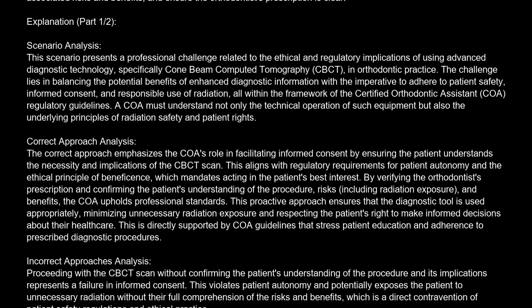Correct approach analysis. The correct approach emphasizes the COA's role in facilitating informed consent by ensuring the patient understands the necessity and implications of the CBCT scan. This aligns with regulatory requirements for patient autonomy and the ethical principle of beneficence, which mandates acting in the patient's best interest.